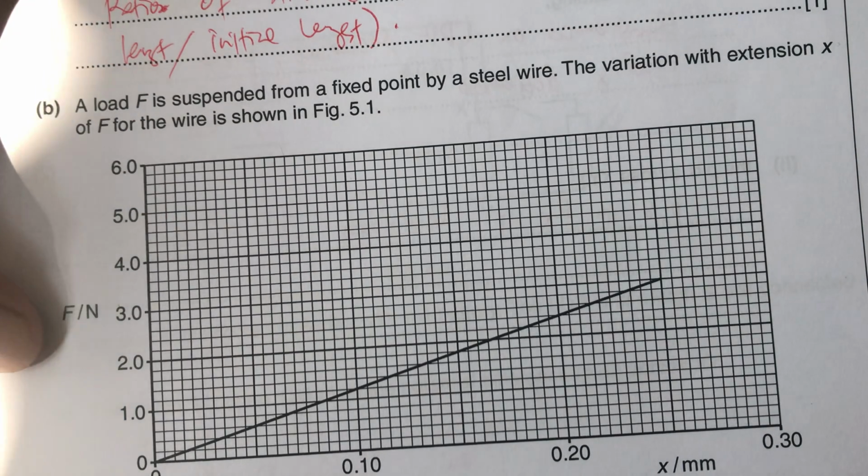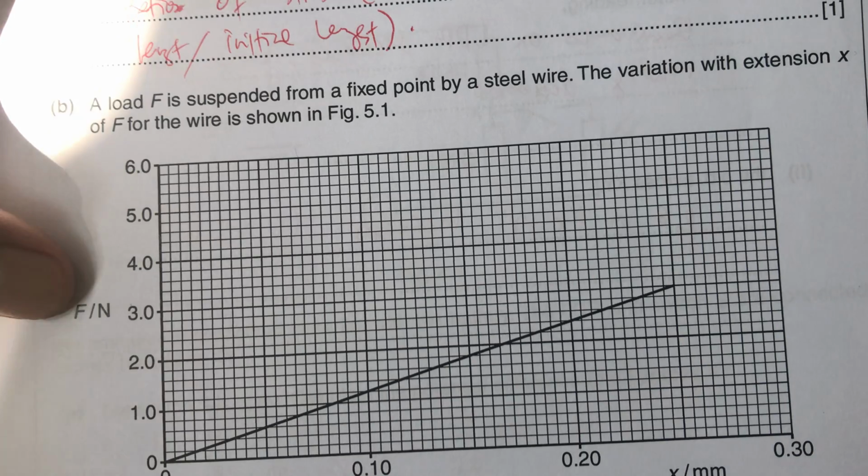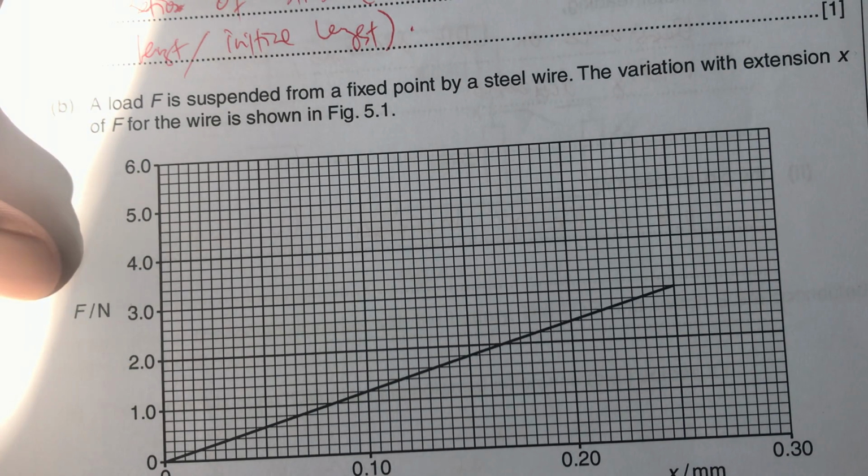The gradient means force F divided by extension length.